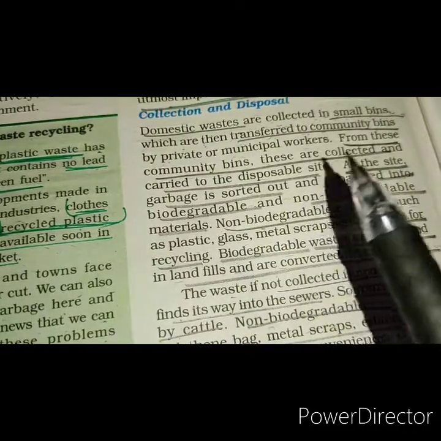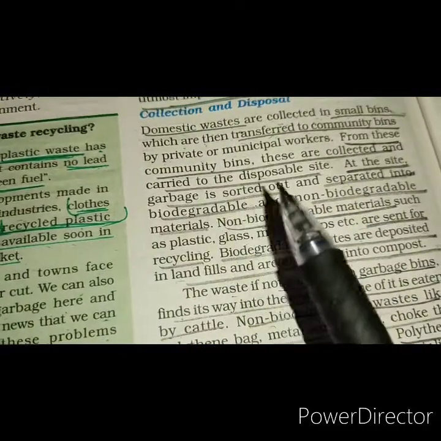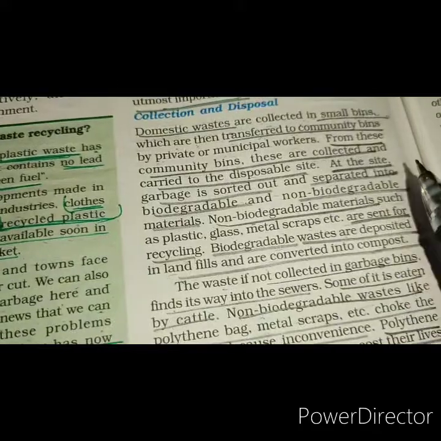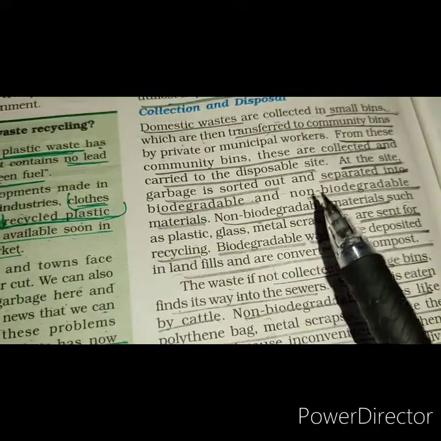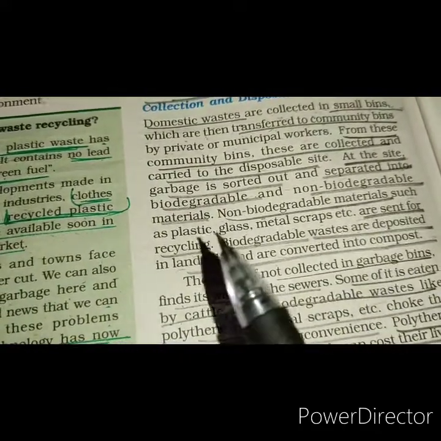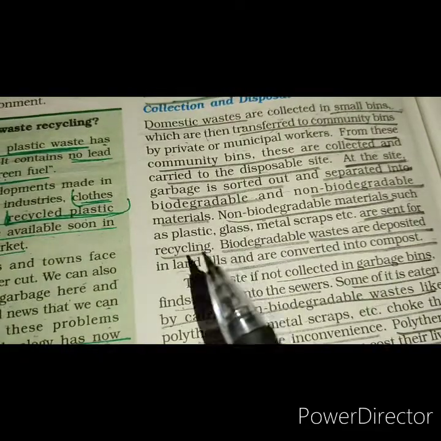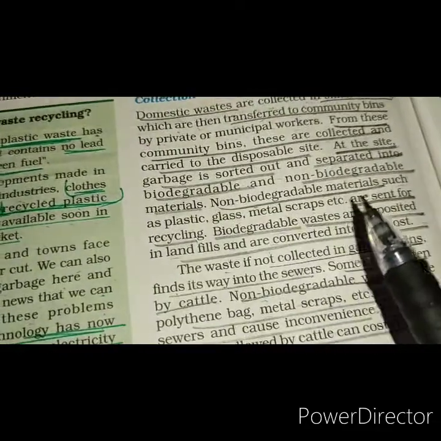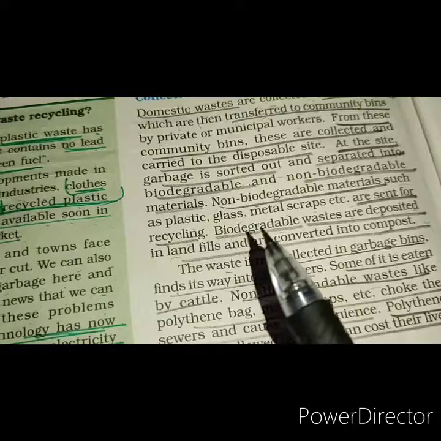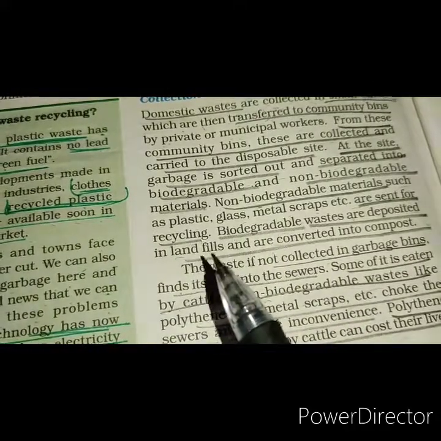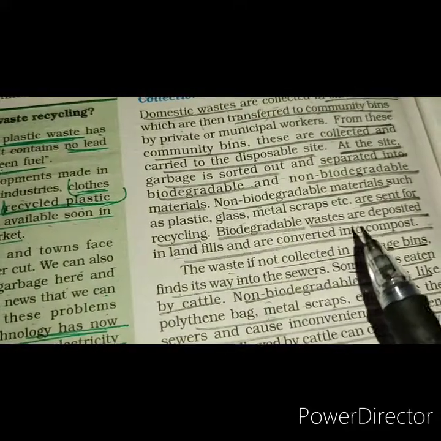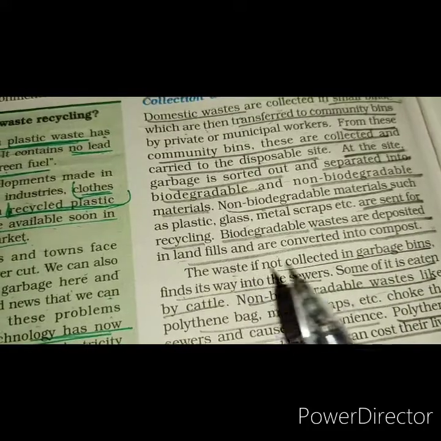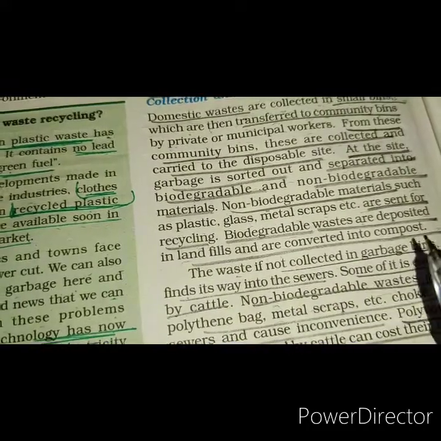From the community bins, it is collected and carried to the disposal site. At the site, the garbage is sorted into biodegradable and non-biodegradable materials. The non-biodegradable materials such as plastic, glass and metal are sent for recycling, and biodegradable waste is deposited in landfills and converted into compost.